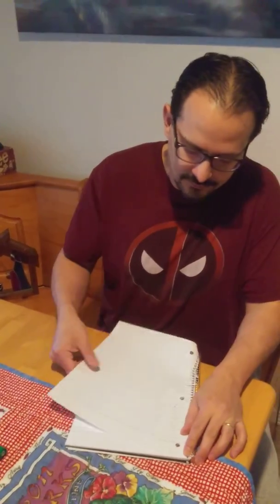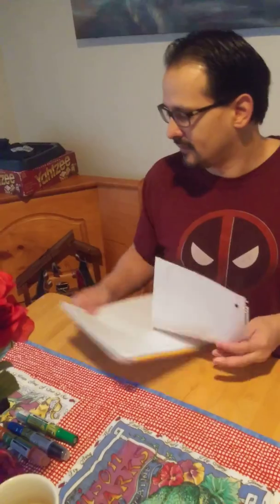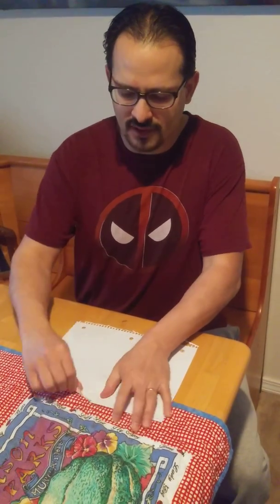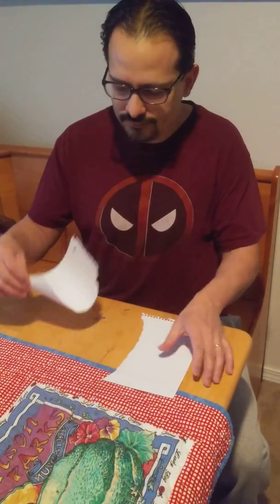Simple sheet of paper. We're going to be looking at a visual representation of equivalent fractions. So let's take this right here. We have one whole sheet of paper. One whole sheet. Let's tear this in half to represent 1/2.